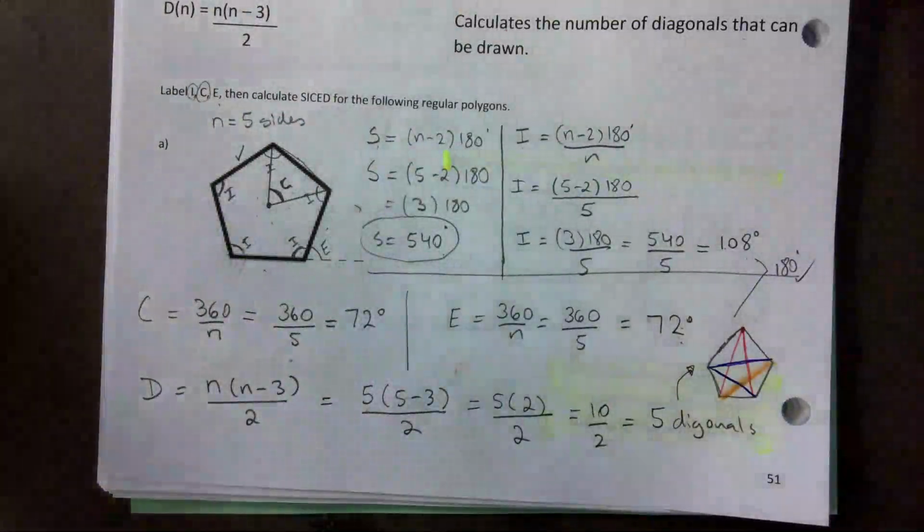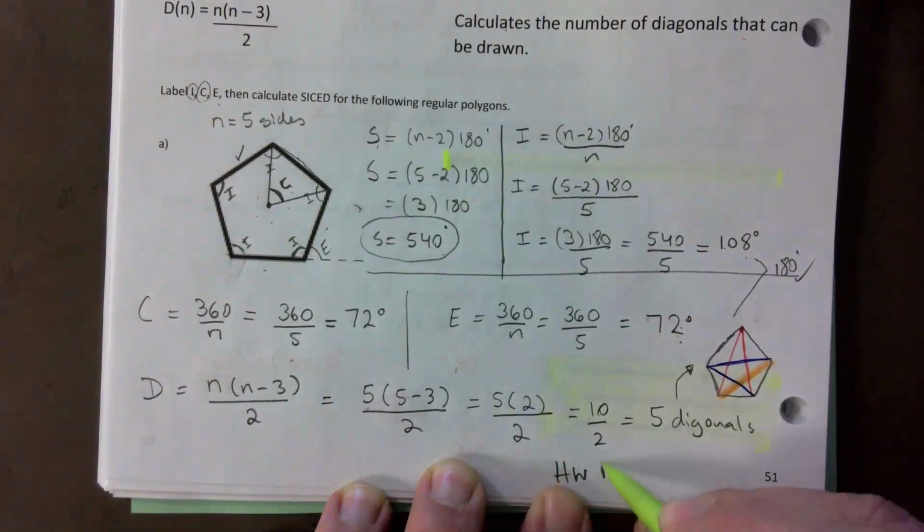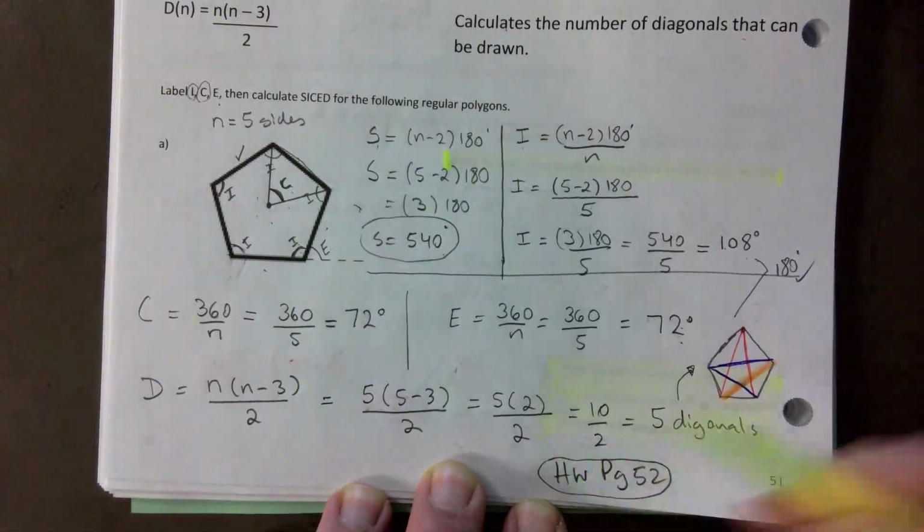I'm going to assign homework. Just page 52. Only one page, guys. Practicing what we've just done right now.